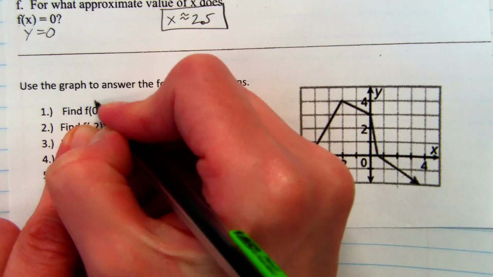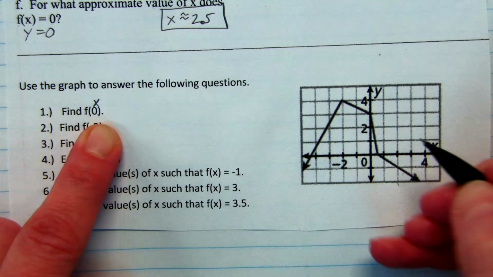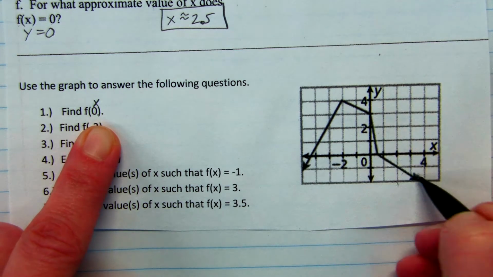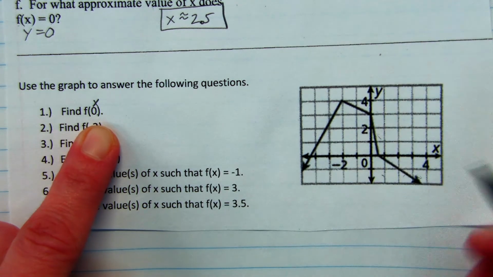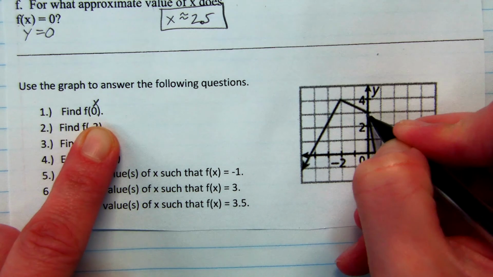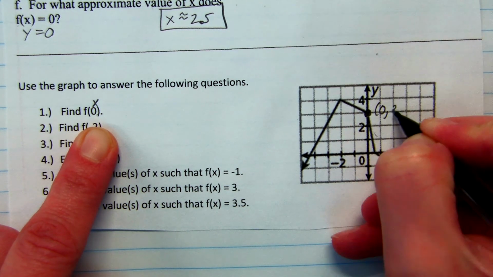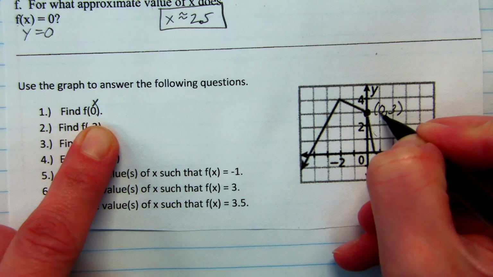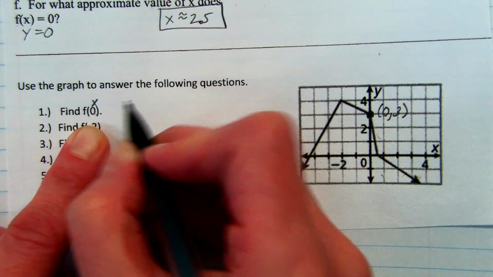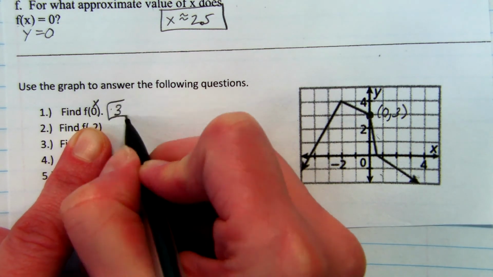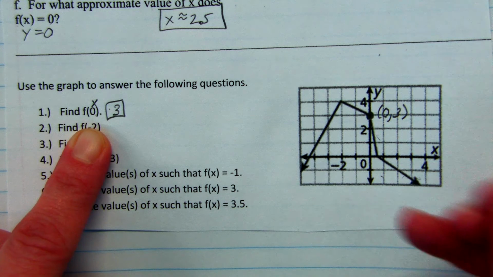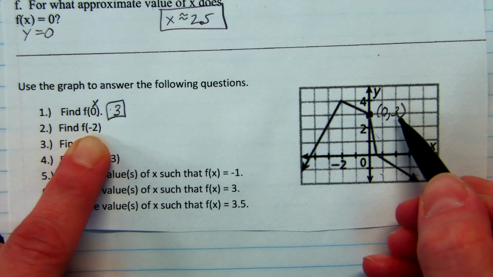So remember that whatever's in those parentheses is the x value. So I want to find a point that's on this weird shaped graph where the x value is 0. So right here, I have the point (0, 3). So my x value is 0, and my y value is 3.